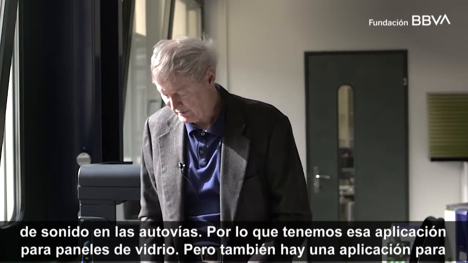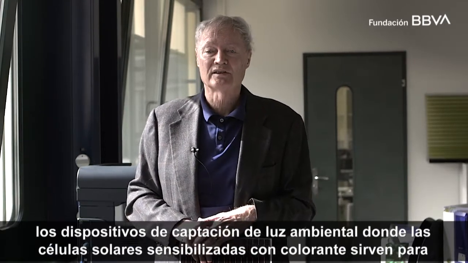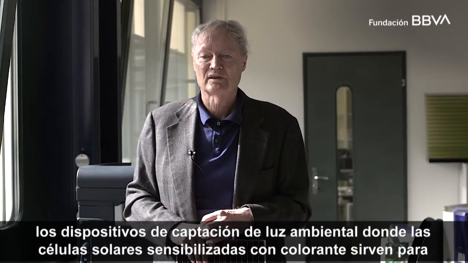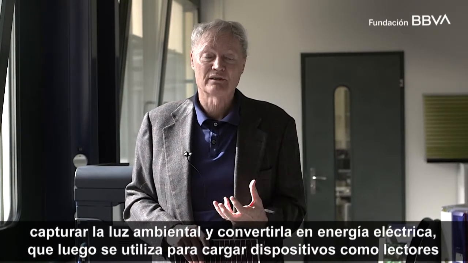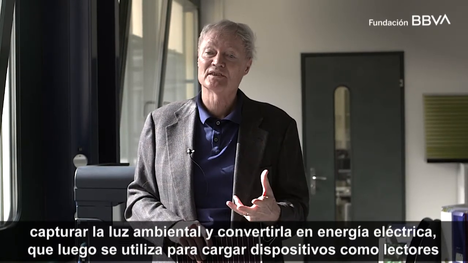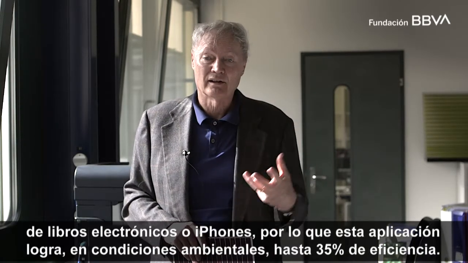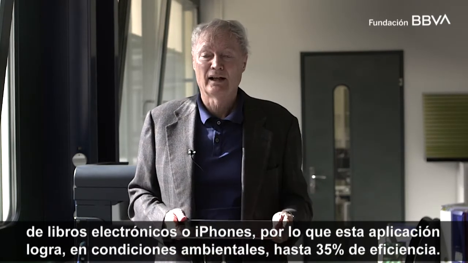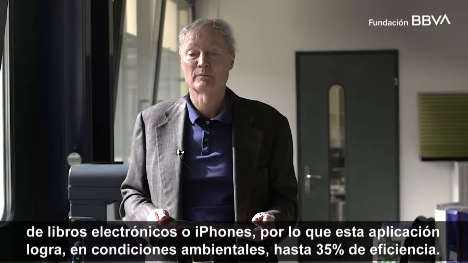But there's also an application for the ambient light harvesting devices, where the dye-sensitized solar cell serves to capture ambient light and convert it to electric energy, which then is used to charge devices like an e-reader or an iPhone. And so this application achieves in ambient conditions up to 35% efficiency.